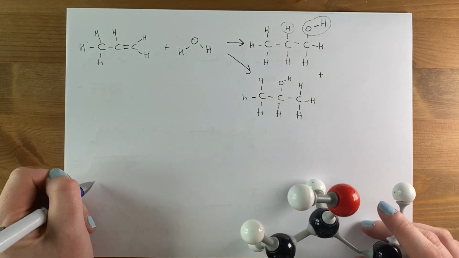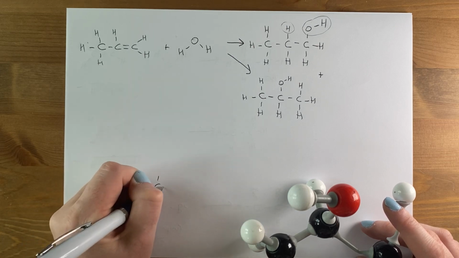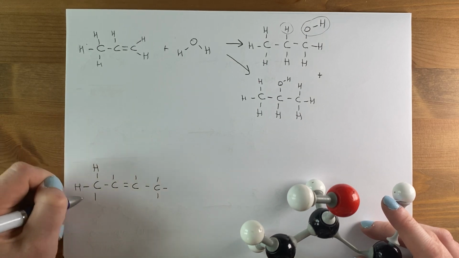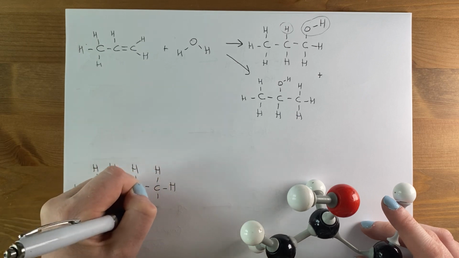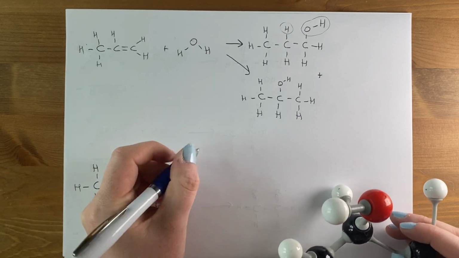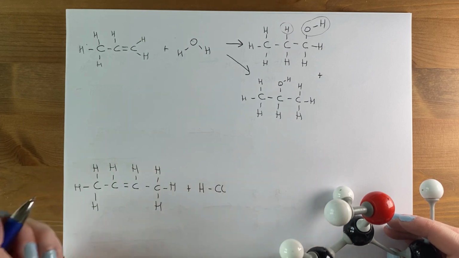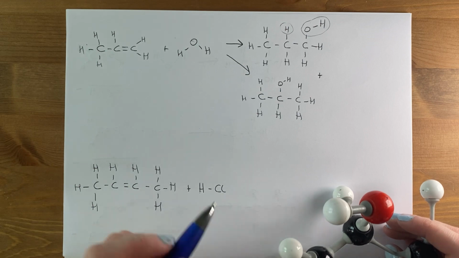It wouldn't be the same if I had butene, because with butene it is symmetrical. So if I break that double bond, now let's add, this time I'm going to add in just HCl. It's unsymmetrical, but it's still two atoms, so it would be the same as bromination, hydrogenation, or hydration.